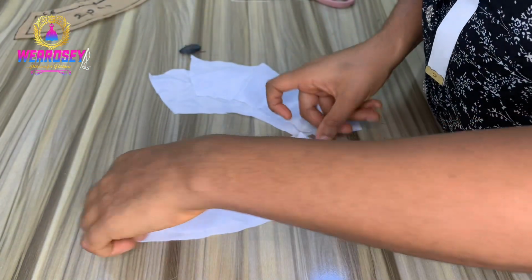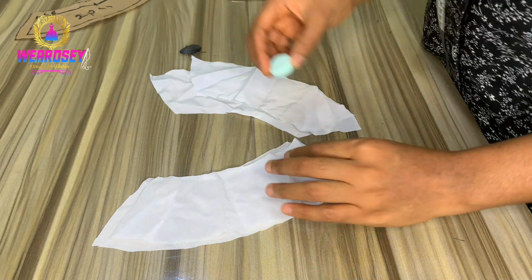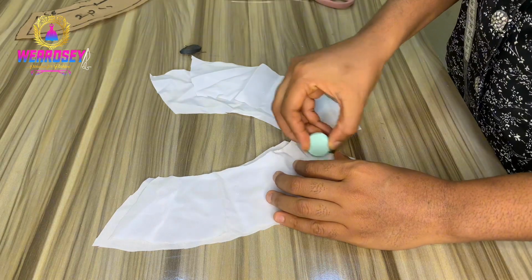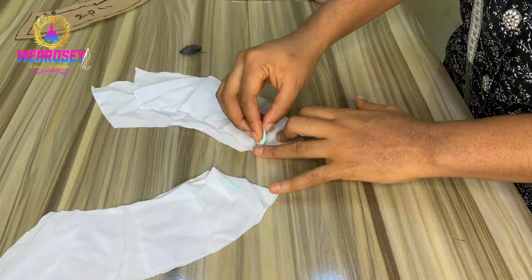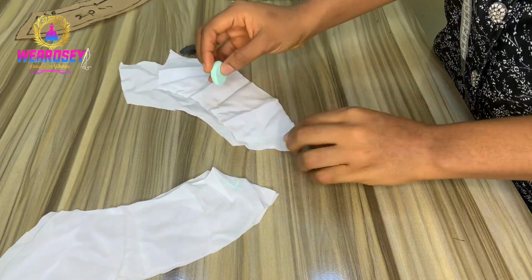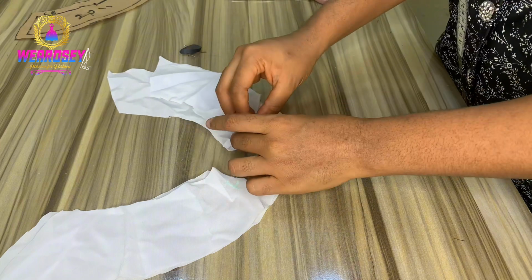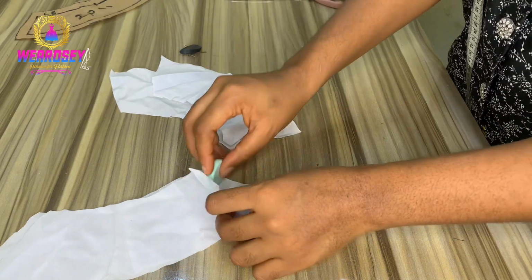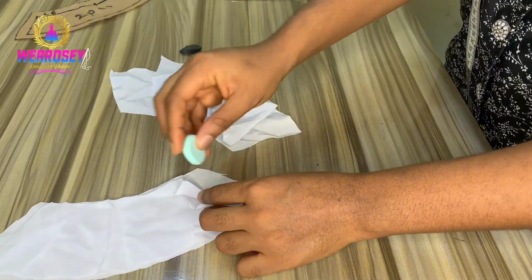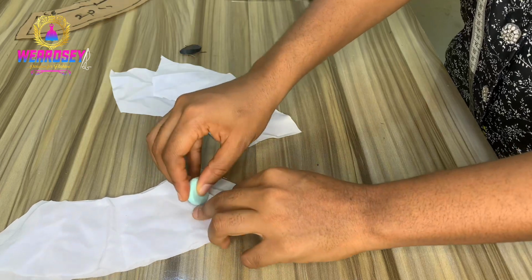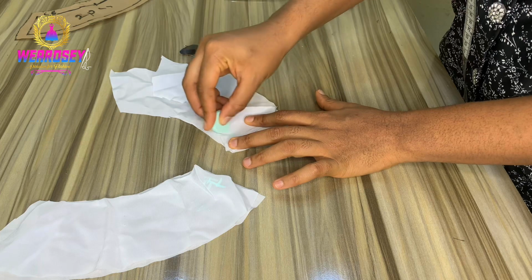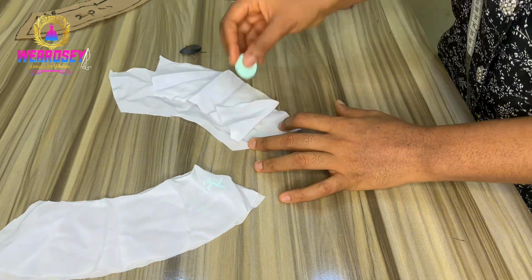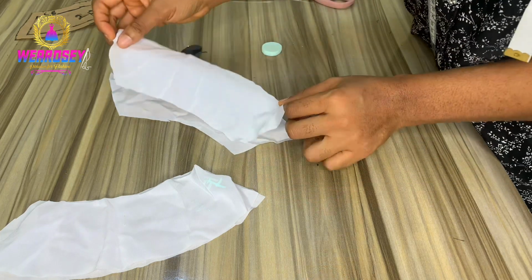Now you are going to close the bottom and then the front part. Can you see? You're going to close the front part. I'm just labeling that front part. So you're going to close, that's turn up the front and turn up the bottom of your collar. Do you get what I'm trying to say? So I've marked the front part. Now you're going to join it. You're going to join the front part and the bottom part.